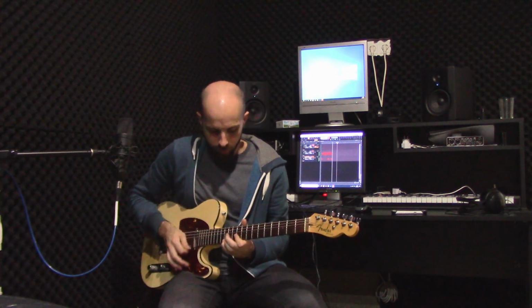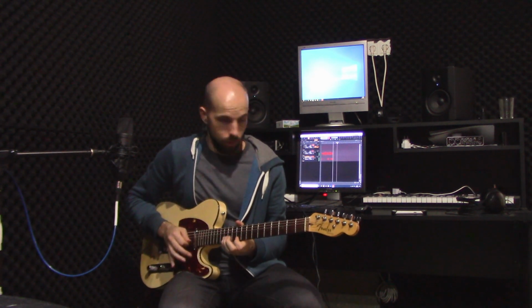Normal triplets would be this, but if I group them in 4s, I can't talk and do it at the same time, but if I group them in 4s, so this is 3s, this is 4s. Right? That's pretty cool. But you can also do it in 2s, so you can emphasize every other note in a triplet phrase. And that would sound really cool as well.